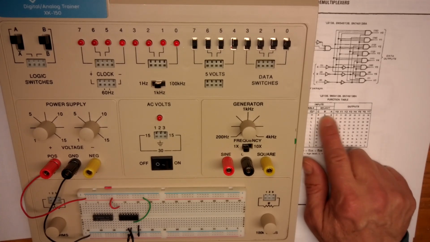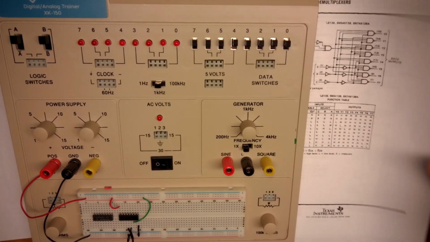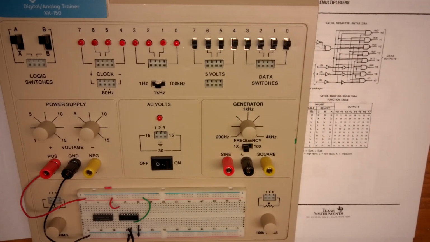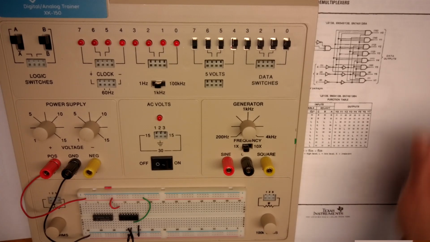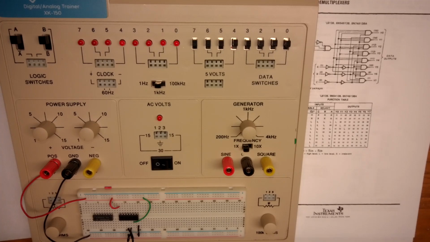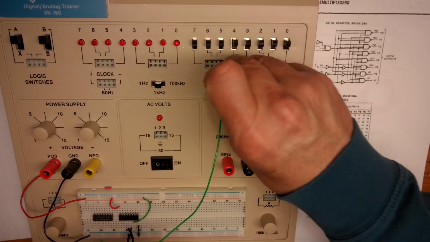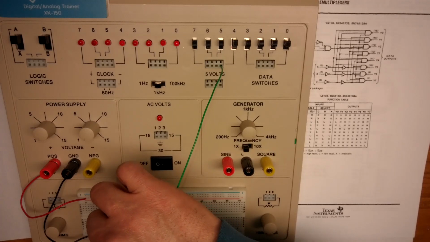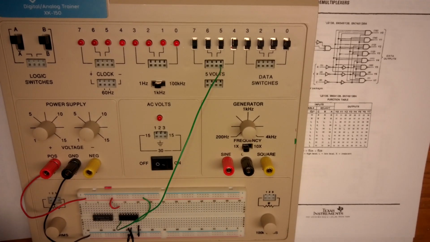Now I need A, B, and C are my inputs. And again, if I look at my pinout, that's 1, 2, and 3. So all I'm going to do is take a wire. A was number 1. So I'm just going to put these in order. I'm just going to use these 3, 4, 5, and 6 up here. So there's A.